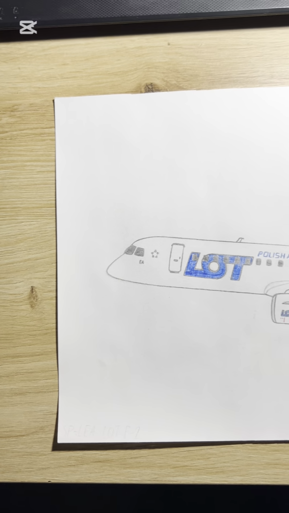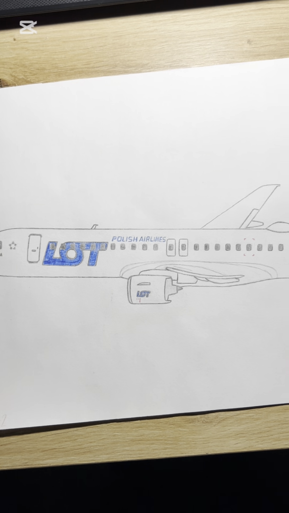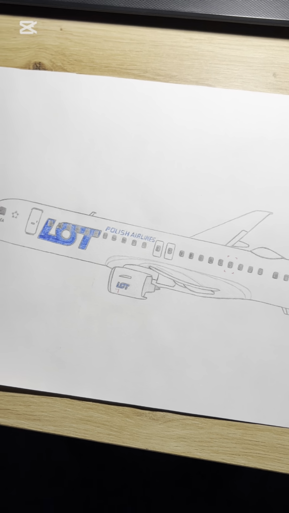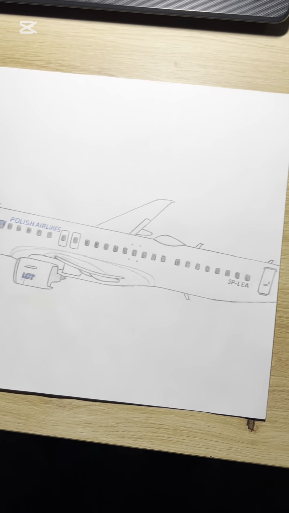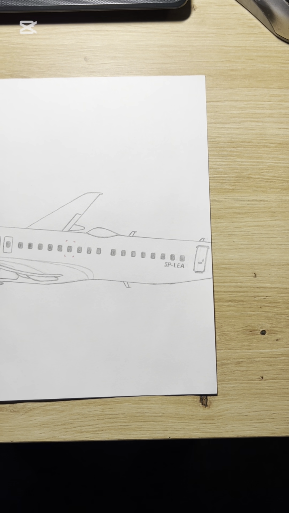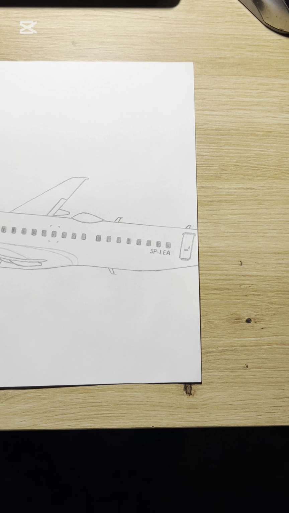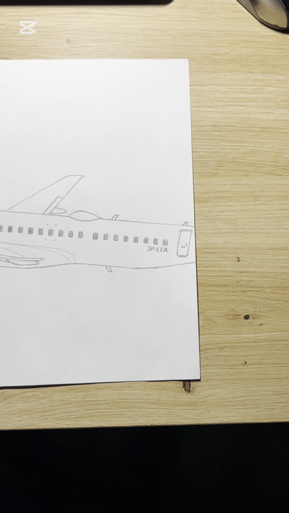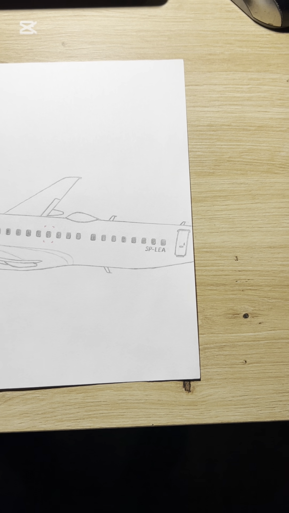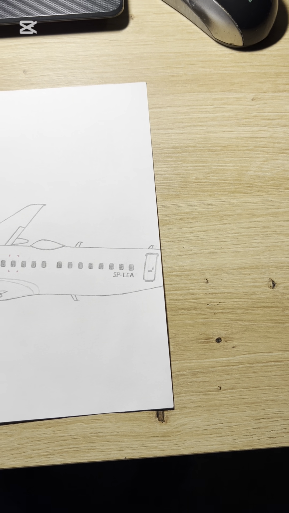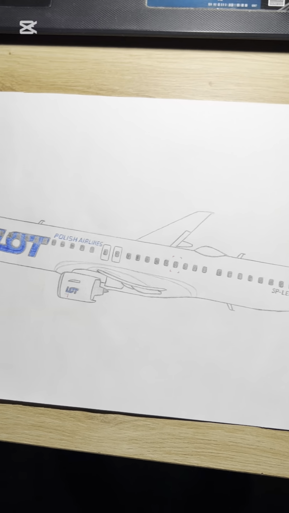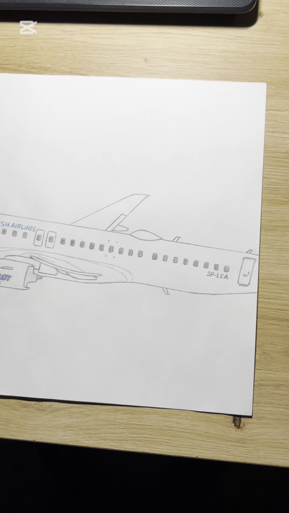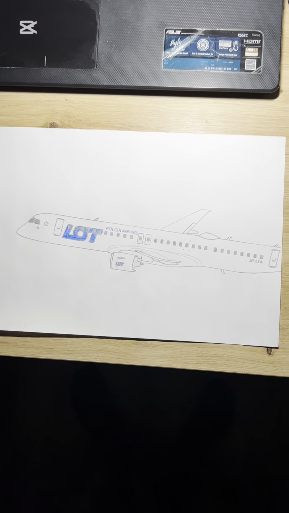The next drawing that I made is this LOT Polish Airlines E195-E2, and here I did not get the proportion right on this drawing. I didn't make it in the center, and that resulted in my being unable to fit the tail, and this is how it ended up.